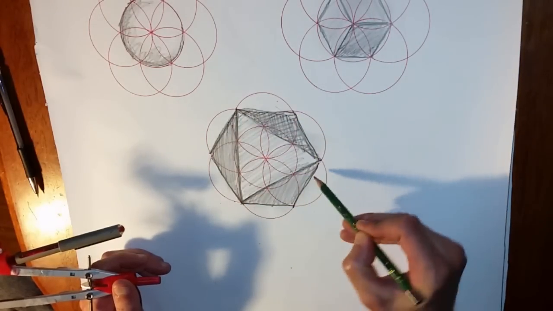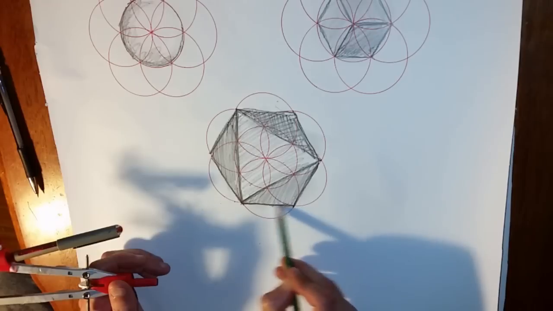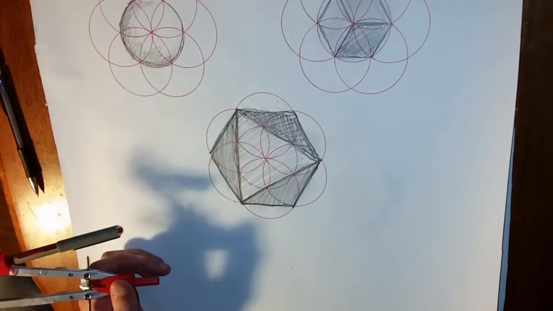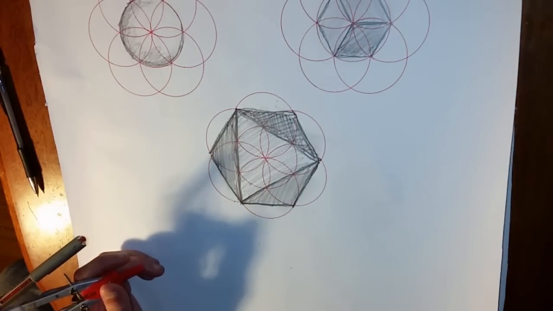You're best off to do this with a ruler and spend a little more time on the shading, but I'm just trying to get the point across. So there we have the Octahedron.